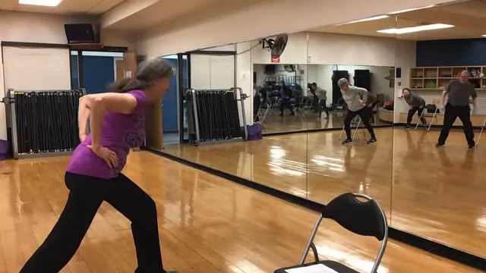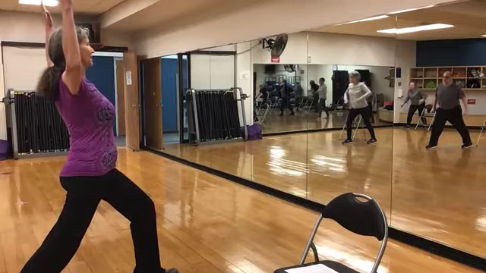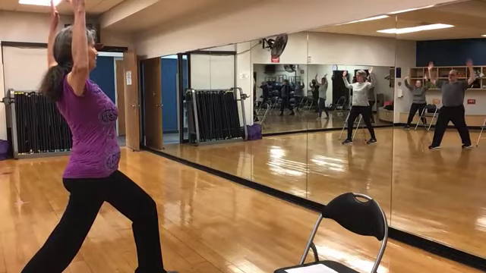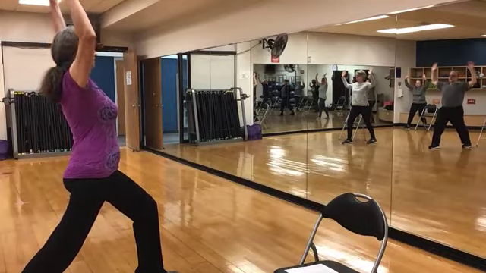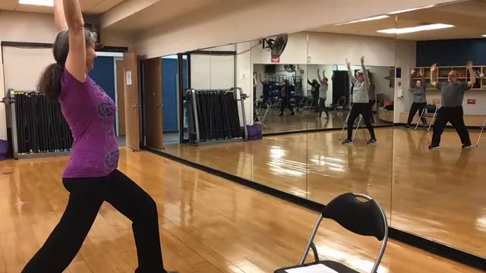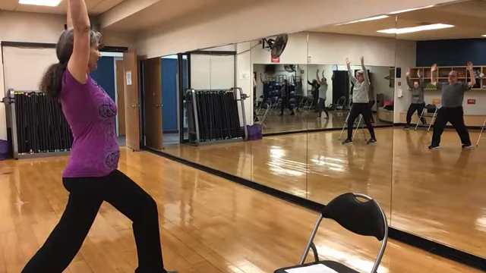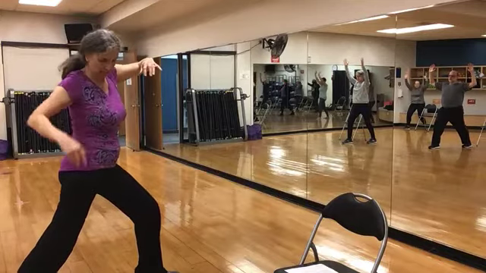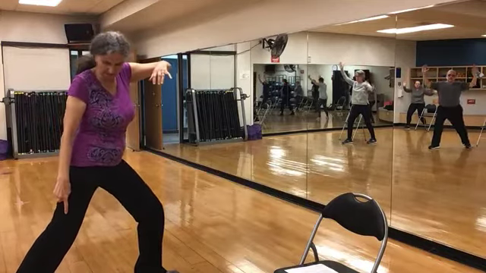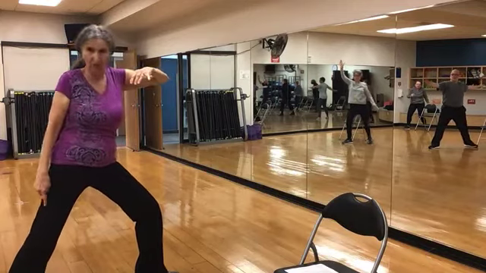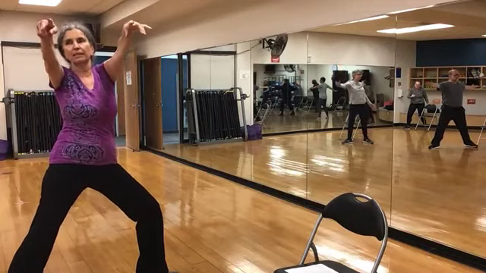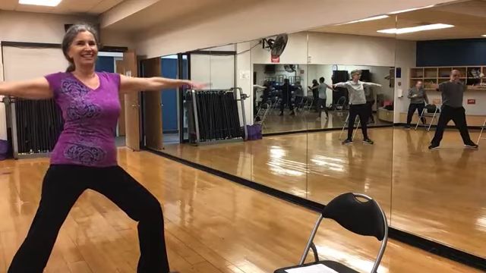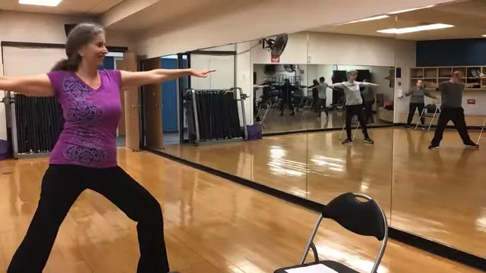Okay. Rise up and either arms in cactus or straight up. It's going to be a little turn now. What we're going to do is pivot this back foot. So now we're facing this wall on the right and extending the arms. Good.